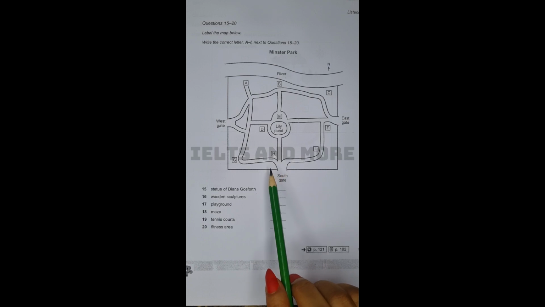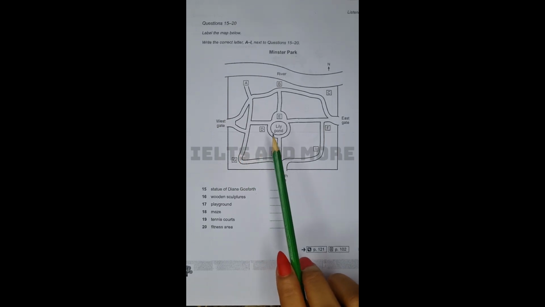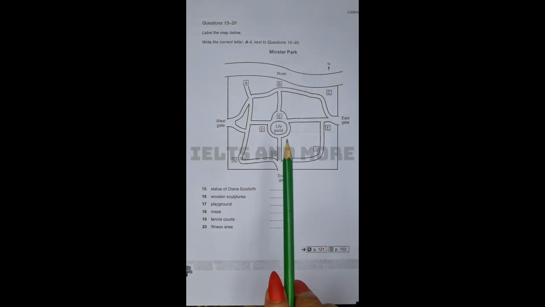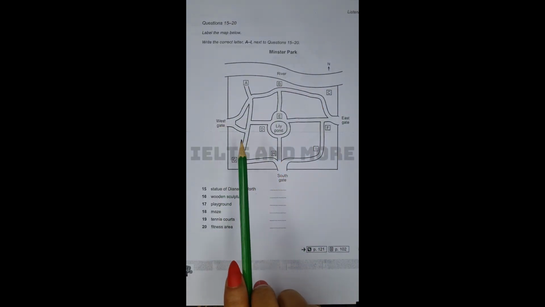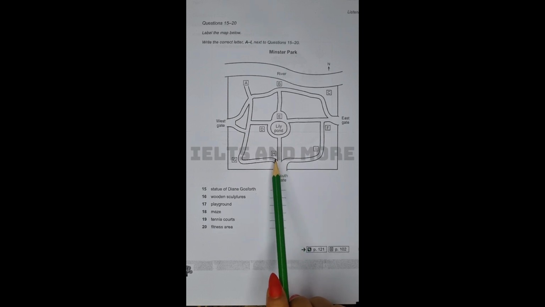Okay, let me tell you about some of the changes that have been made and some things that have been retained. If you look at this map, you'll see the familiar outline of the park, with the river forming the northern boundary, and a gate in each of the other three walls. The statue of Diane Gosforth has been moved. It used to be close to the south gate, but it's now immediately to the north of the Lily Pond.